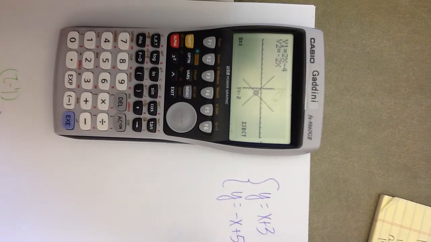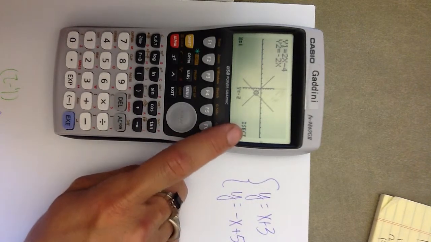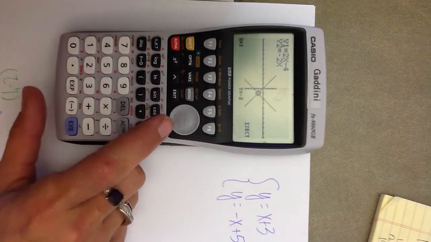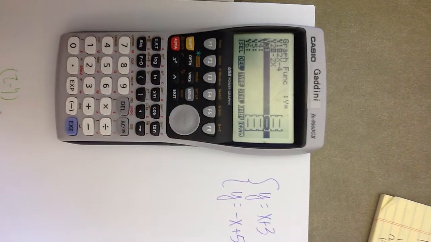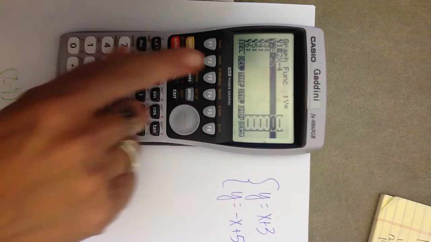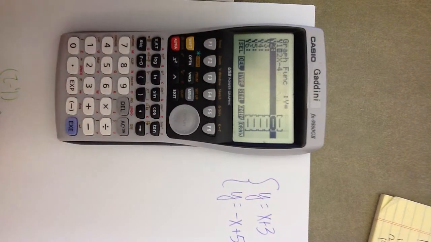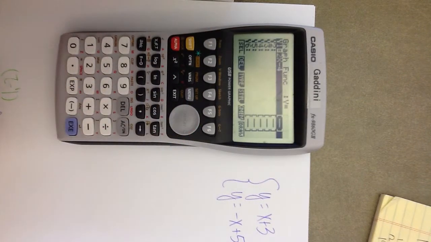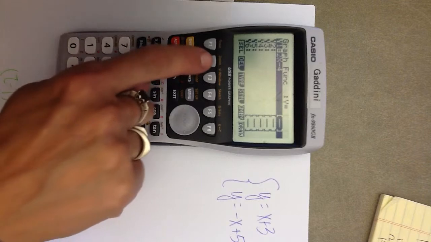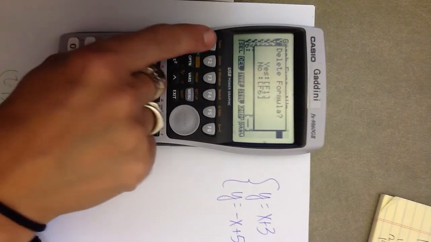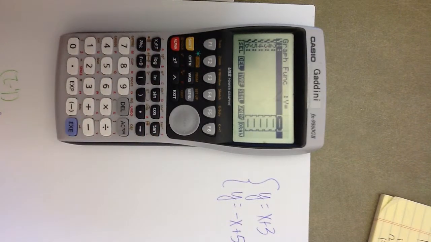So in order to go on to the next problem, I need to get out of the screen that I'm currently in. So I'm going to hit the exit button, and that brings me back to my y equals screen. And just as when I started the first example, I have to go back up and delete what I previously typed by highlighting the row that there's typing in, pressing F2 to delete, and then F1 to confirm the deletion. I want to start off with a blank slate every time.